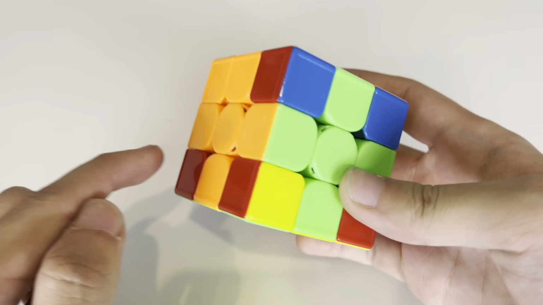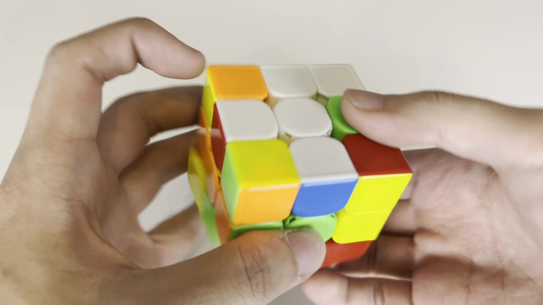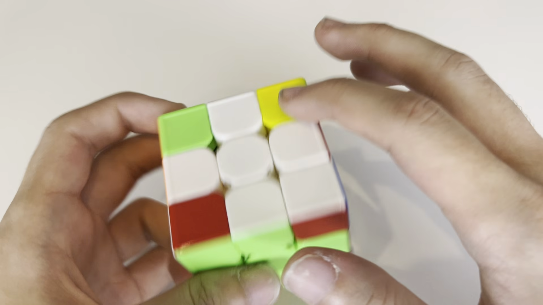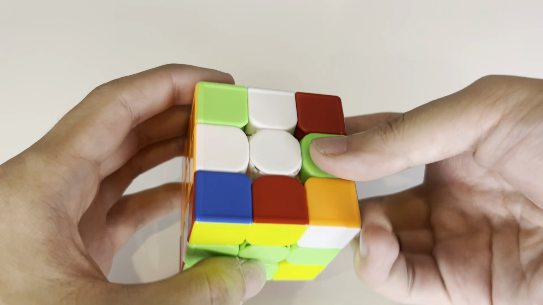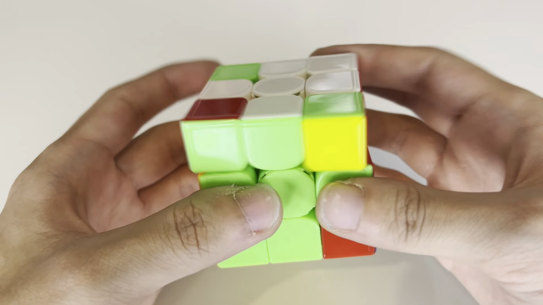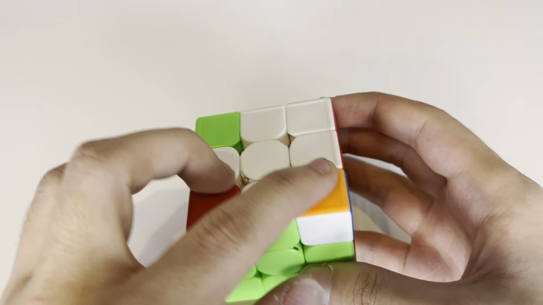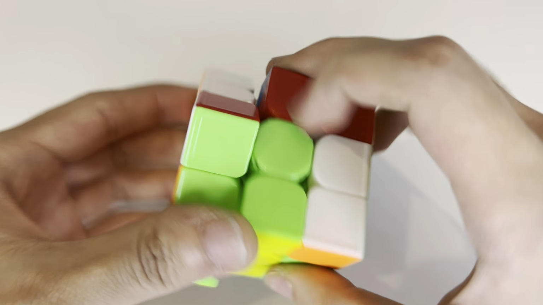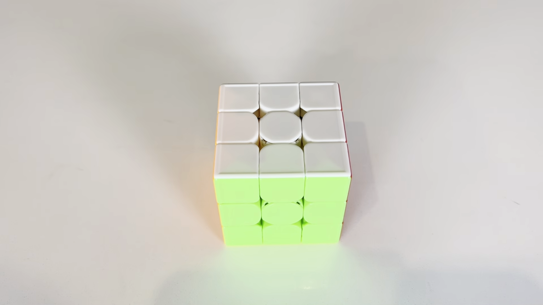Now let's do our corners. We have here to here to here. Then this, followed by this. And finally, we have this column. So that's scramble 1. Now scramble 2.